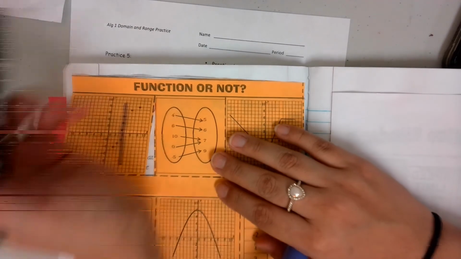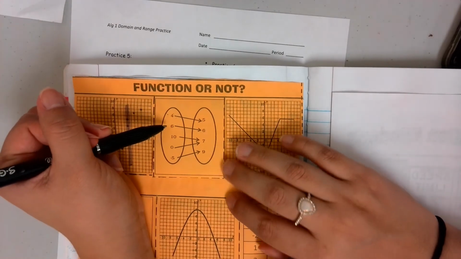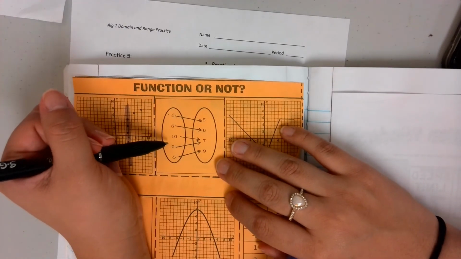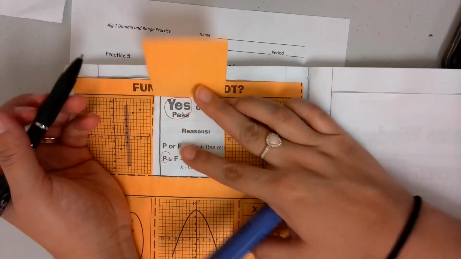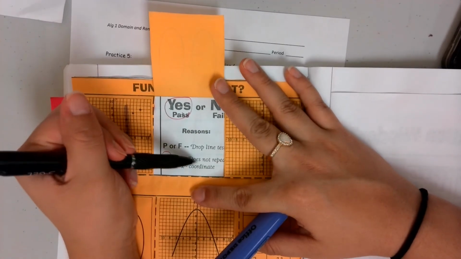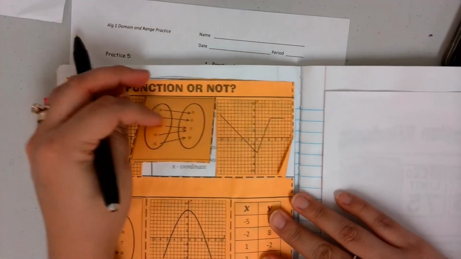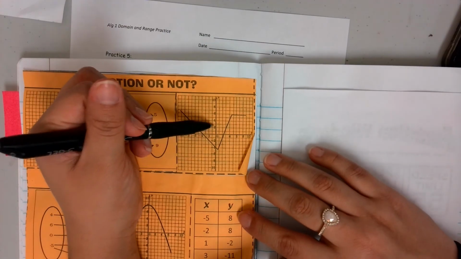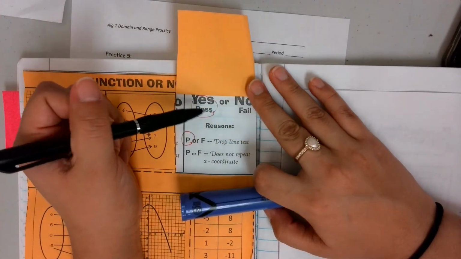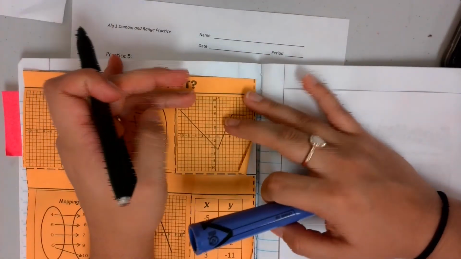Okay. So then I'm going to look here. Negative 4 is not being used twice. 6 is being used once. 10 is being used once. 0 is negative 5. They're all being used once. So this is a function because it does not repeat my x's. And then I'm going to come over here and I'm going to do the same thing. I'm going to do my vertical line test. This graph passes the vertical line test, so yes, it's a function.